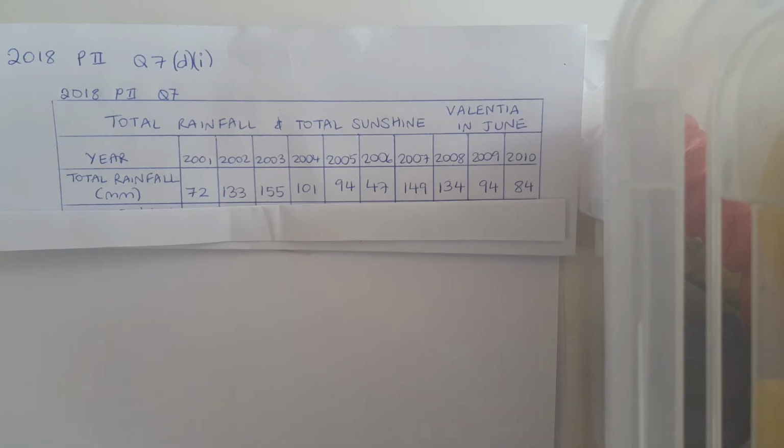So part E of the question then asks me to find the standard deviation of the rainfall. And it's just important when you're looking at this table not to confuse it with a frequency table. So I've covered over the sunshine hours here because they're not relevant at all when I'm working out the rainfall standard deviation.